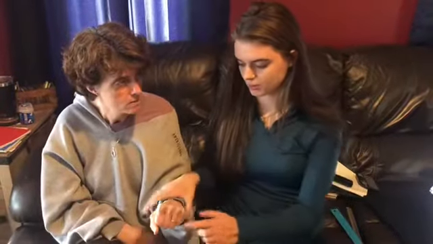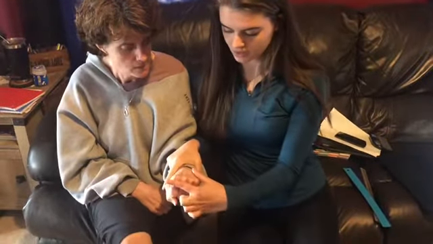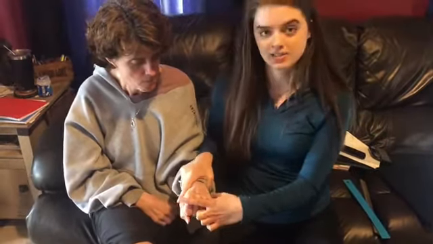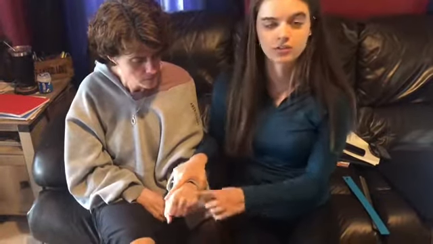So can you just make a fist? And I'm going to put my finger out and make sure the third is the farthest out, and a positive is if the second or fourth are farther out.